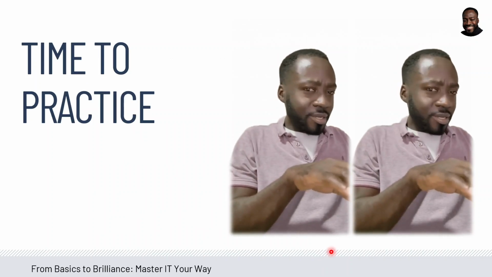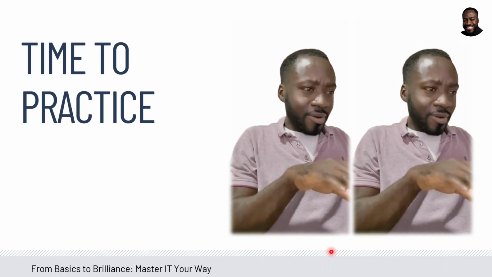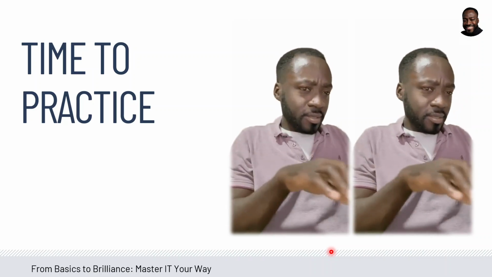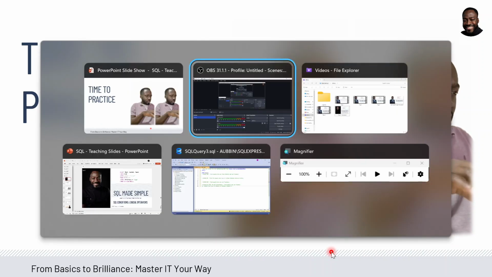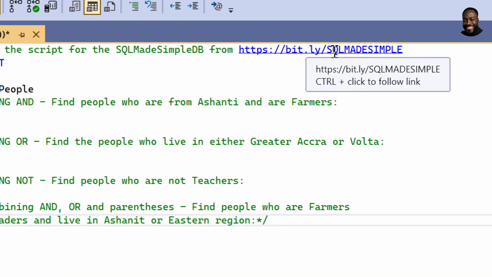Time to practice. If you don't have the database set up, you should have it by now if you'll be following along. I'm going to switch to my database and we're going to work through some of these problems. First and foremost, if you don't have access to the database, kindly visit bit.ly SQL Made Simple. That's the link for you to visit.